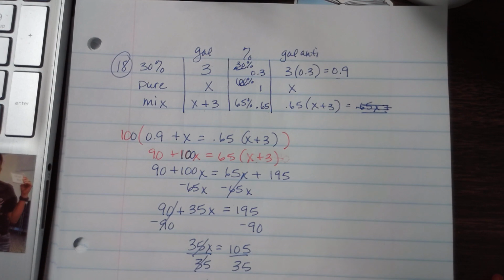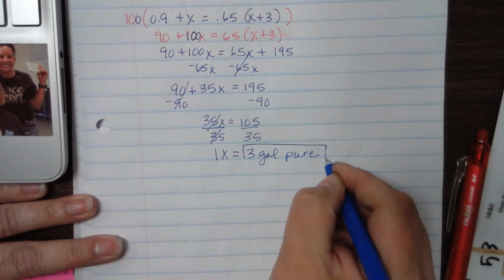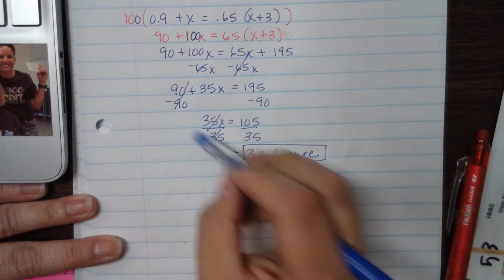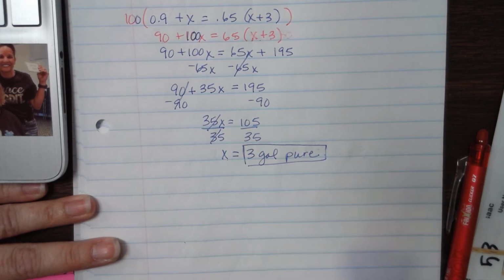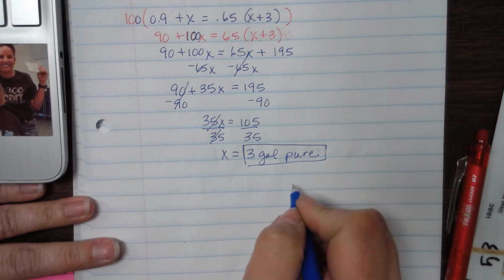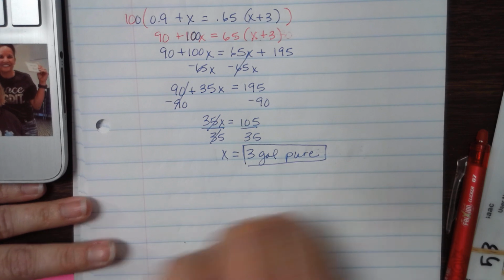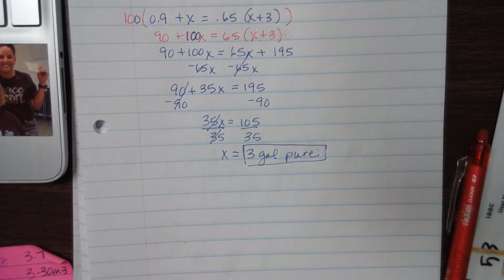Okay? Let's label that this way. That will be our answer. They want to know how many gallons. Again, it's always good to go back and check your question. They want to know how many gallons of pure antifreeze they're dealing with, so that's going to be 3 gallons of the pure. 6 gallons total, but they did not ask that.